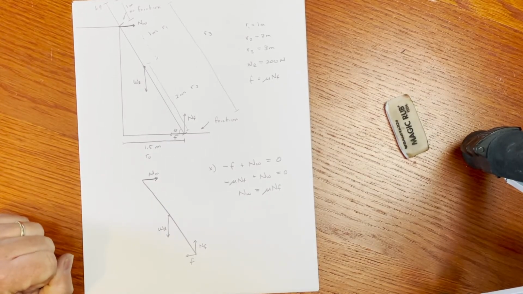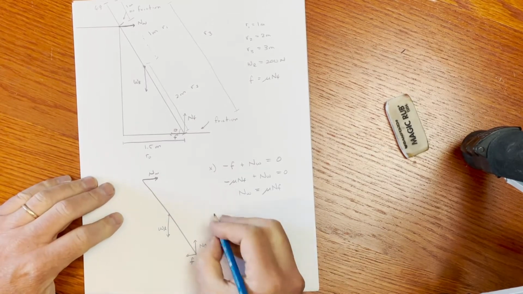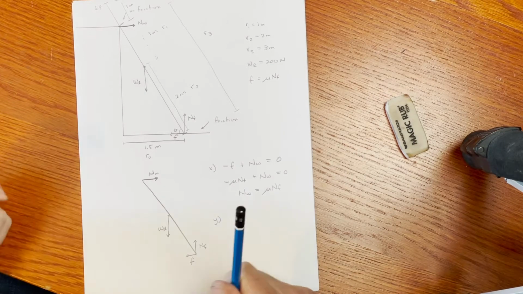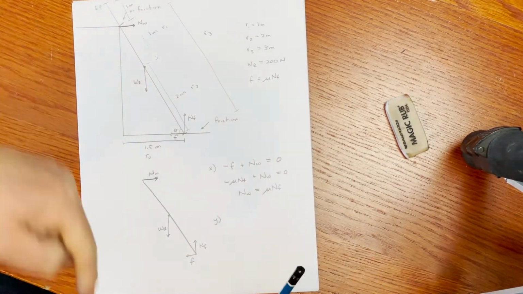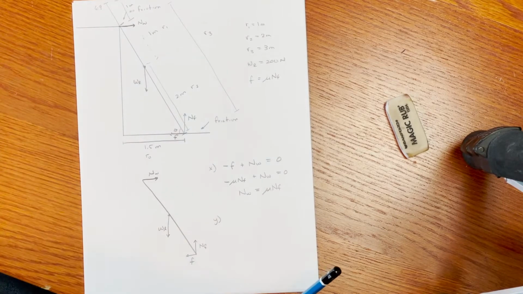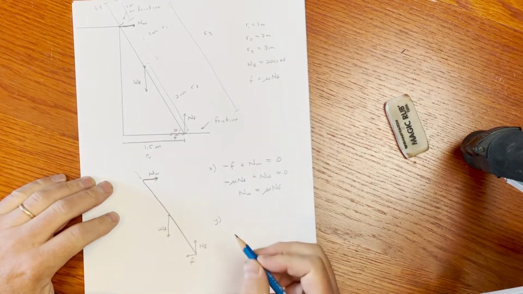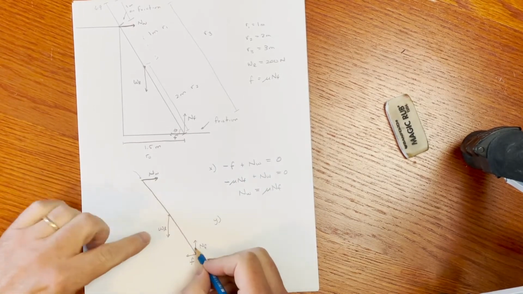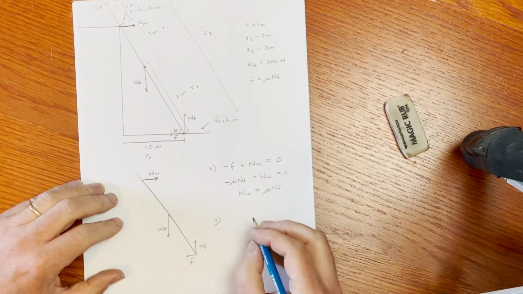So that's what we get from our x direction. From our y direction, if we look at this, we have the normal force on the ground balanced by the weight of the ladder. If there was friction up here, that might take some of it away, but there is no friction there, so we just have the weight of the ladder being balanced by the normal force on the floor.